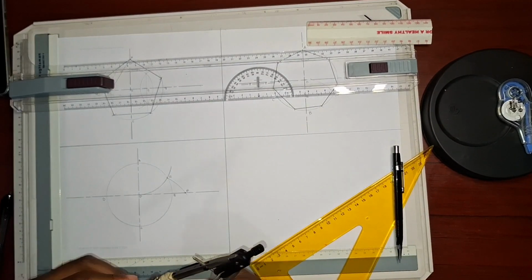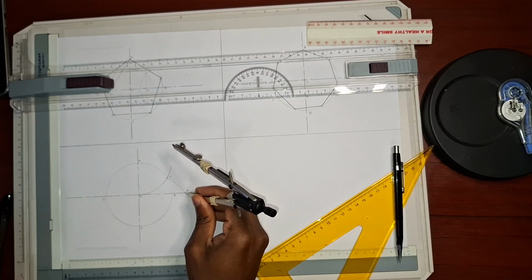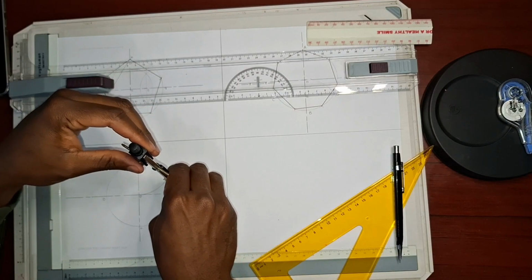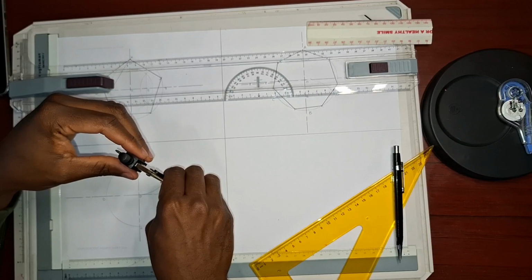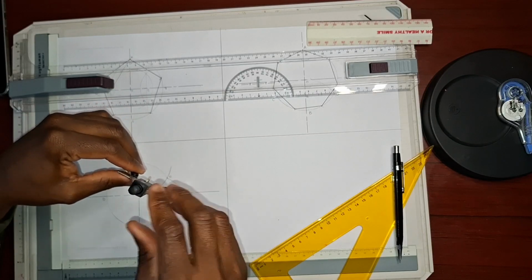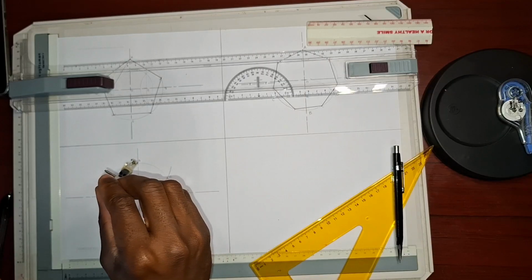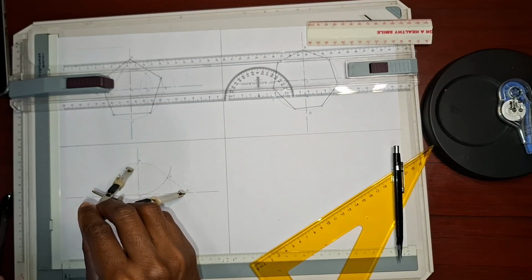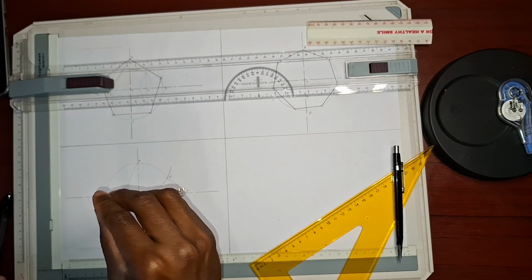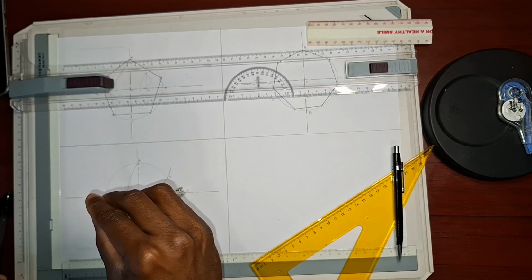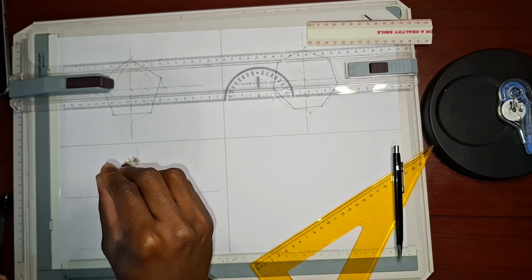The following step, you take your compass, place it at F, right? And extend it to A, like that, right? And then after getting to A, you draw an arc like that. You can even draw it until it reaches C. It really doesn't matter.